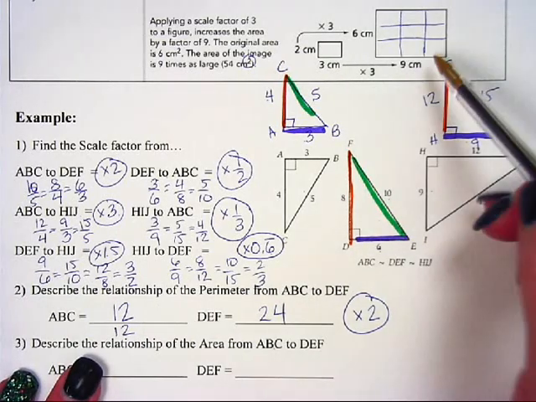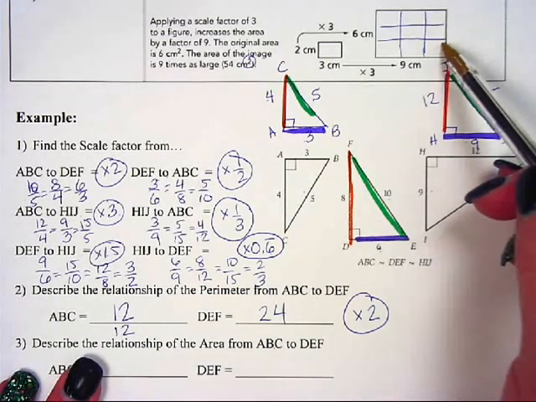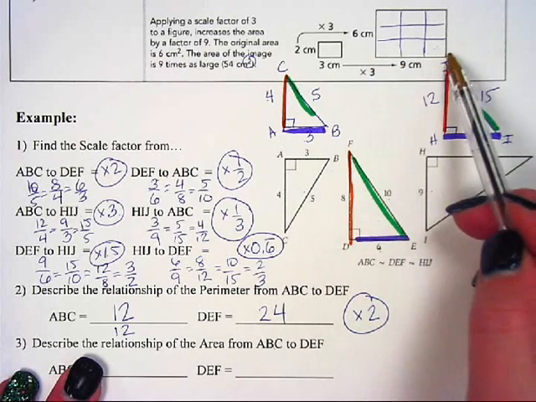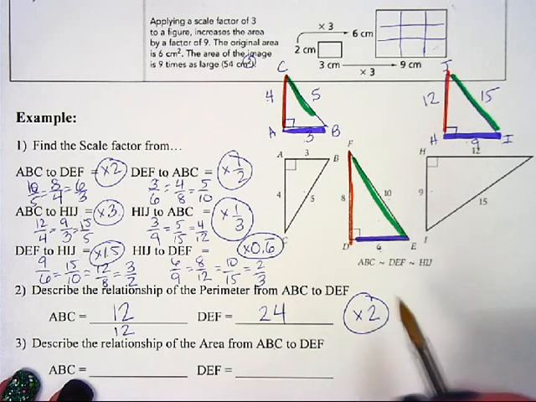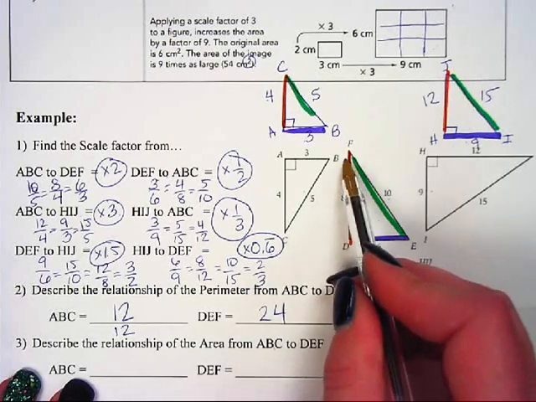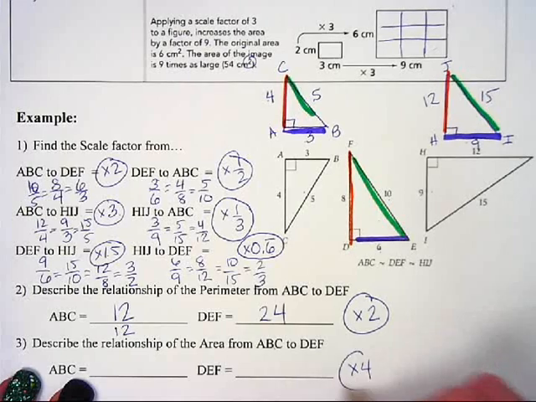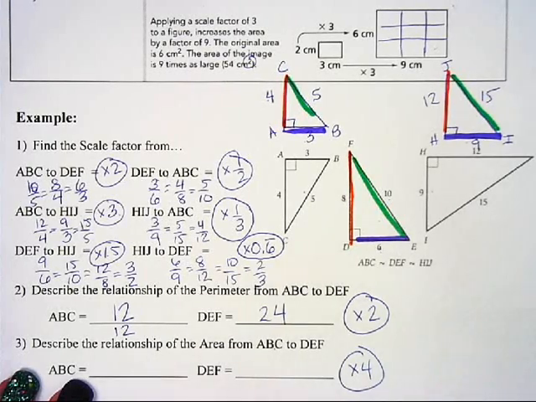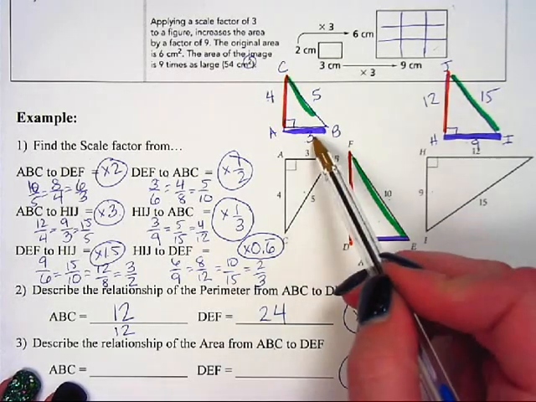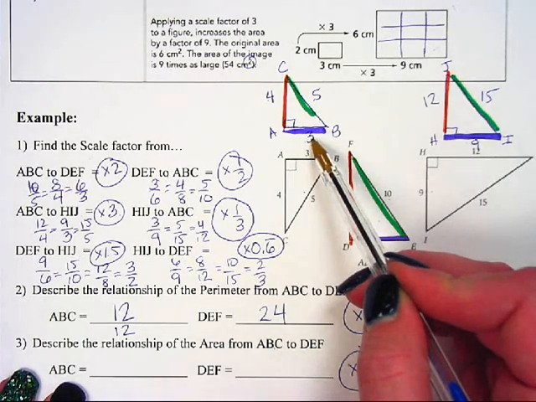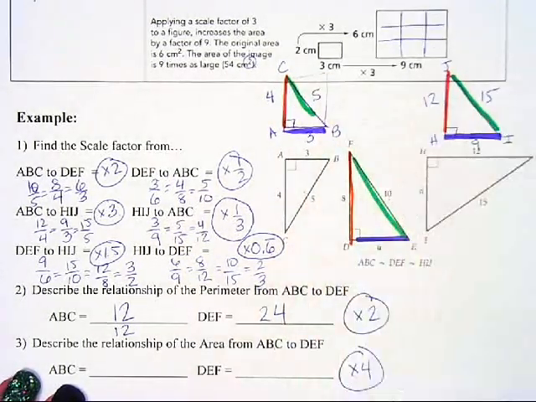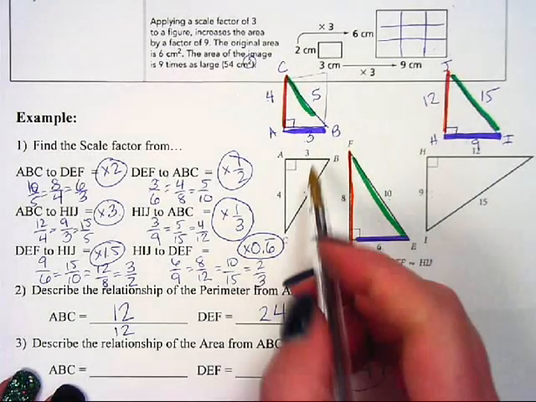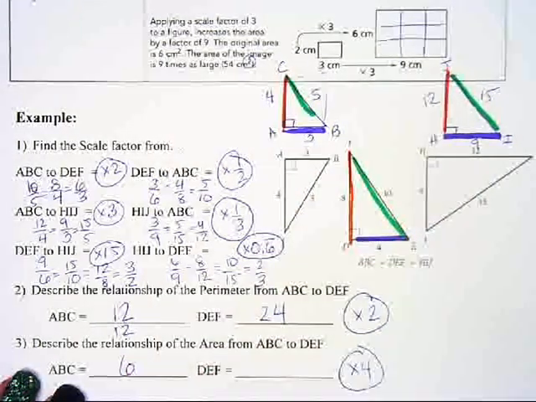However, when we looked up here, remember area is not the same because I've done scale factor and scale factor in both directions. So when I go to find the area, instead of being times 2, I did times 2 and times 2. I should end up with times 4. Let's verify though. So for the area of triangle ABC, 3 times 4 is 12, but that is half of a rectangle, so I divide by 2. My area here would be 6.